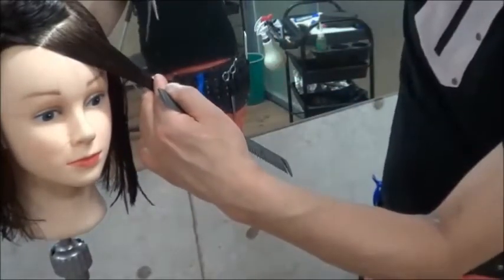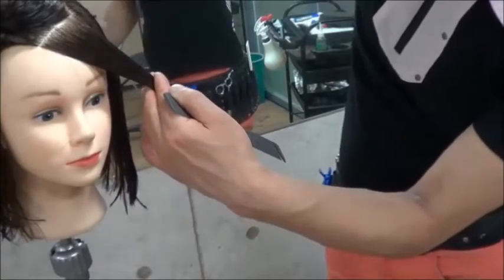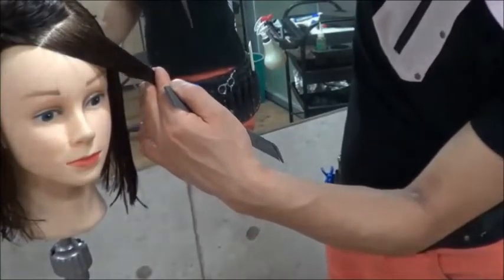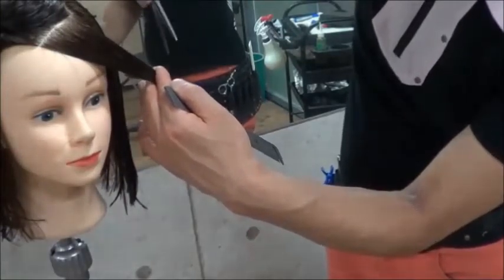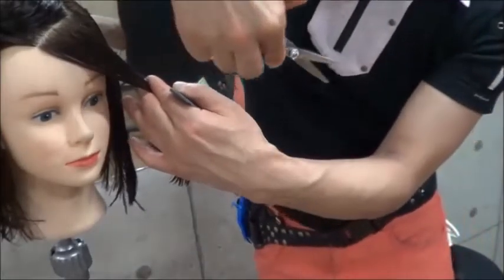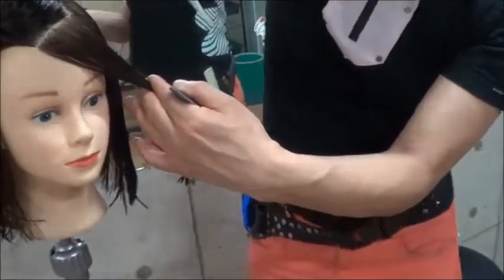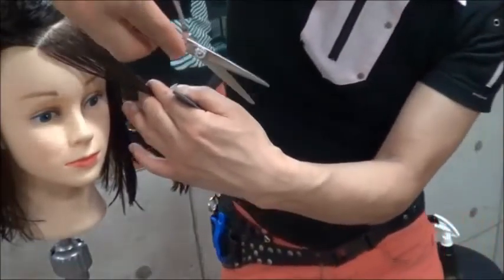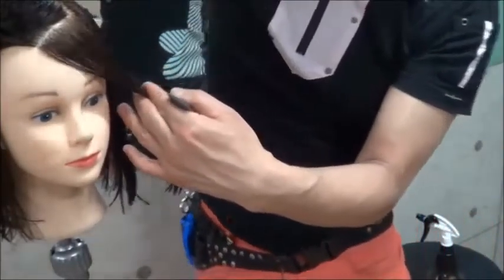And then, okay, the scissors, what is the slide cut, like this. The circle motion.